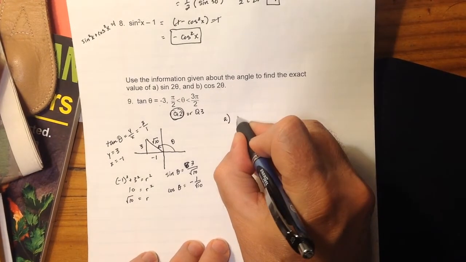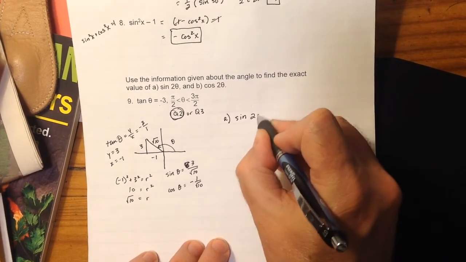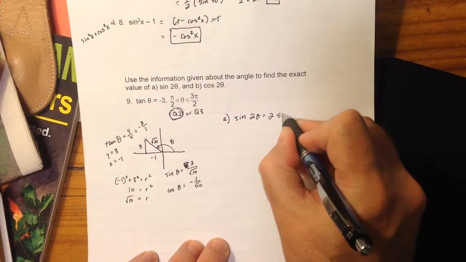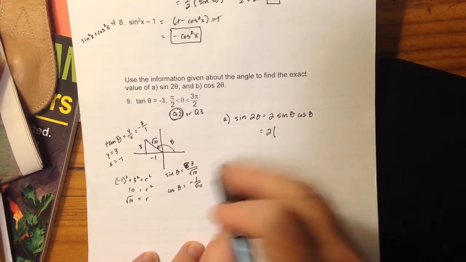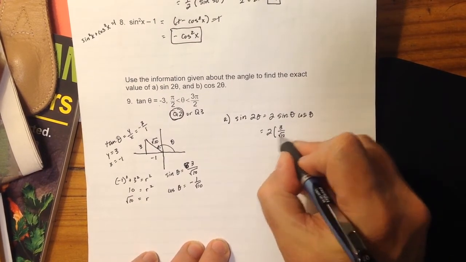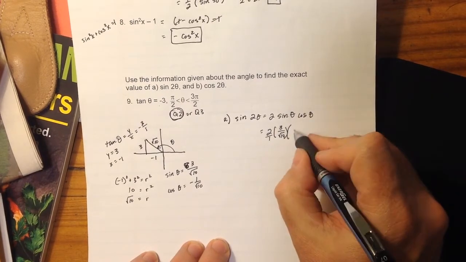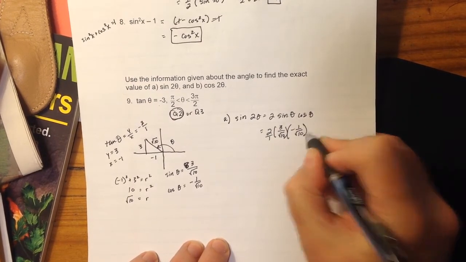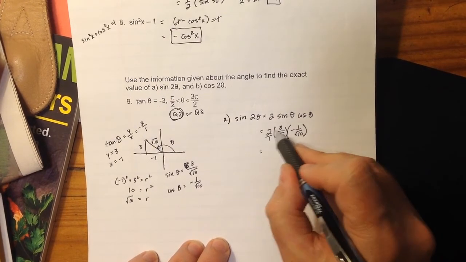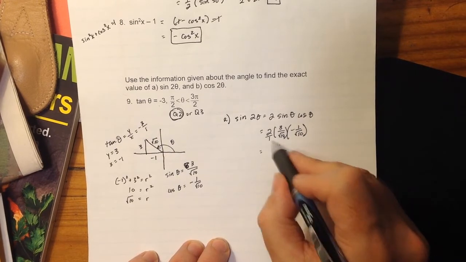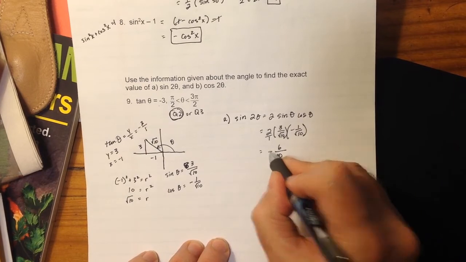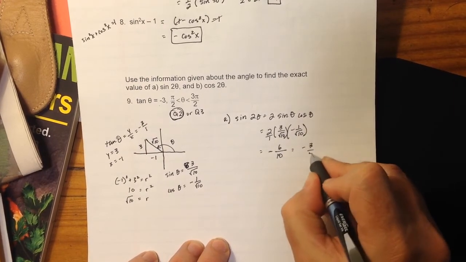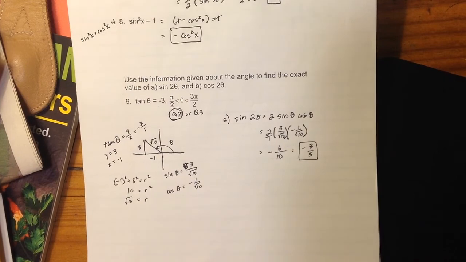So let's do A. A is sine of 2 theta. From our formulas, that is 2 sine theta cosine theta. So 2 times my sine theta, which is 3 over root 10. You can think of this as 2 over 1. Cosine is -1 over root 10. Multiplying the tops, I've got 2 times 3 is 6. Multiplying the bottoms, I've got root 100, which is 10. Positive times a negative is a negative, and that reduces to -3/5. So there we go. There's our sine 2 theta.